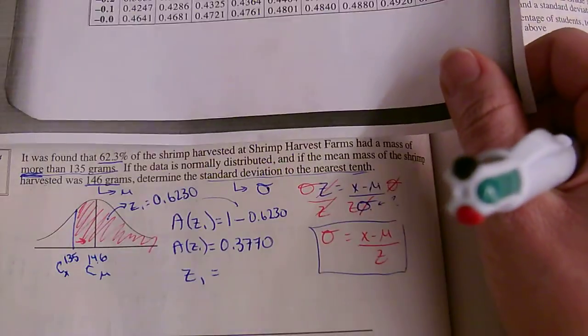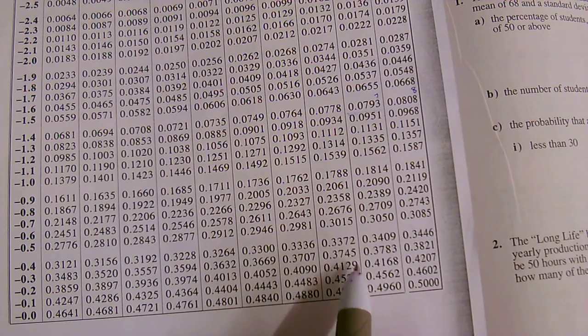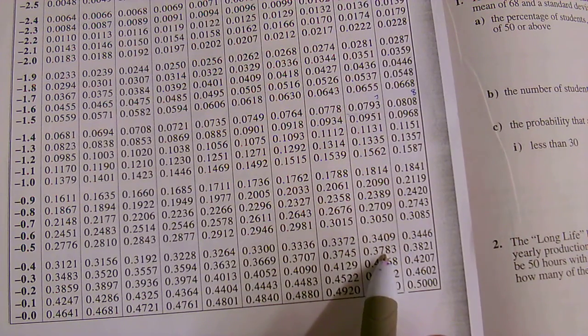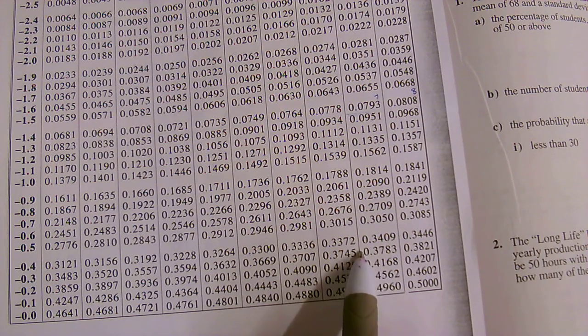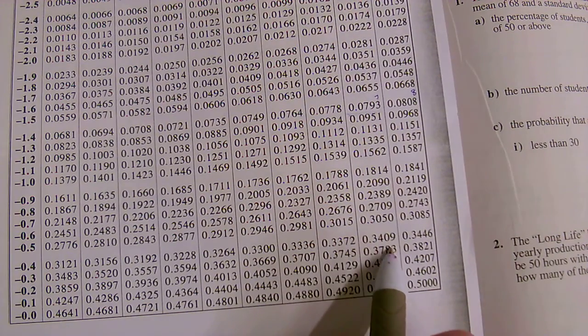What was the number again? Oh, 77. So not that one. That was a 3. Okay, so then 0.37. Okay, so it's going to be in between these two. Okay, and so the 45 to get up to the 7, and then the 83 to get down.